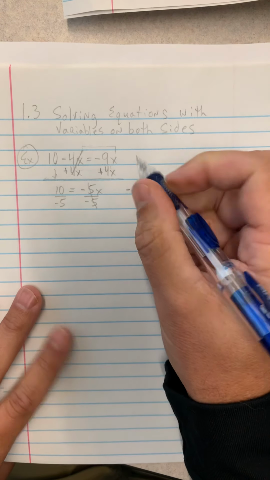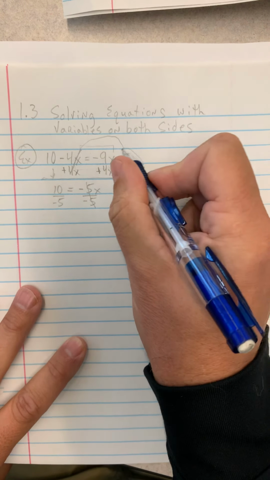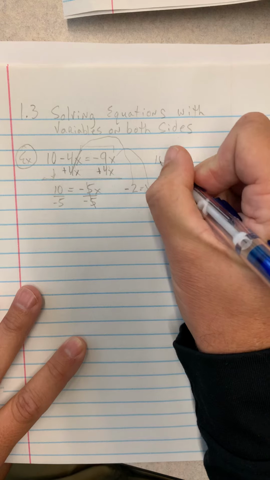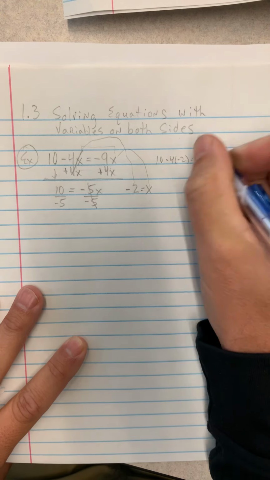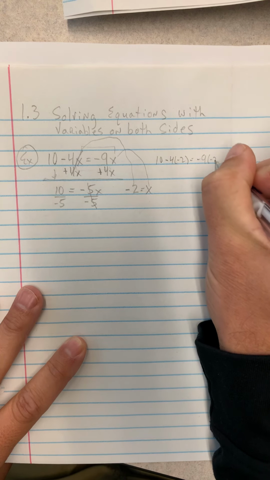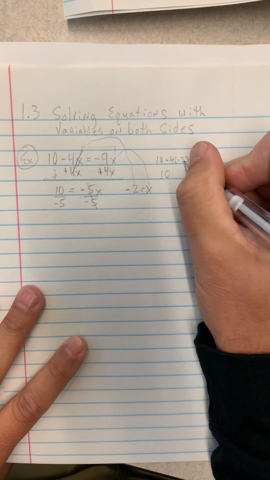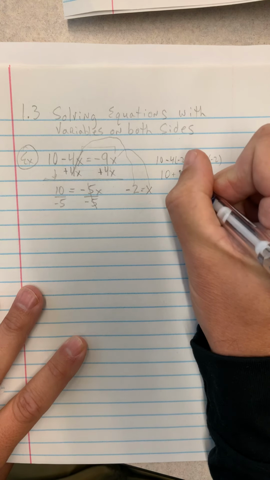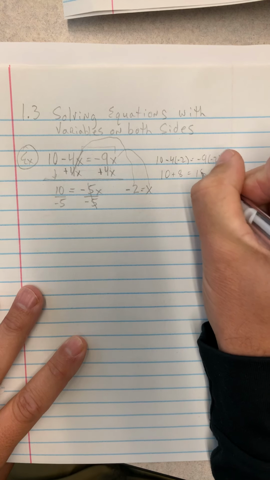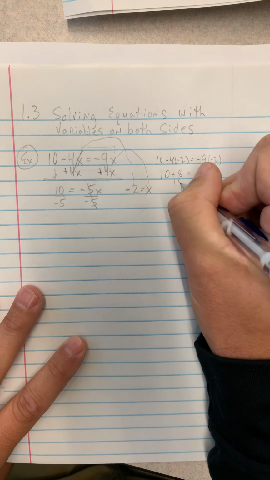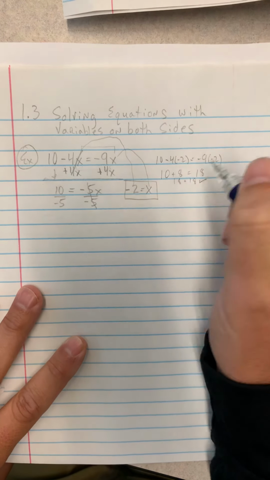And I can certainly plug this in and check it. Plug it in for the x's right there. 10 minus 4 times negative 2, and I want to know, does that equal negative 9 times negative 2? Well, 10, negative 4 times negative 2 is a positive 8. Negative 9 times negative 2, 18. Look at that. 18 equals 18. It checks, and I will box in my answer.